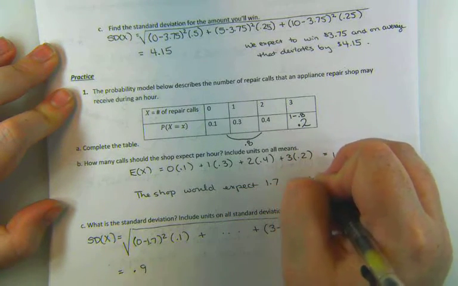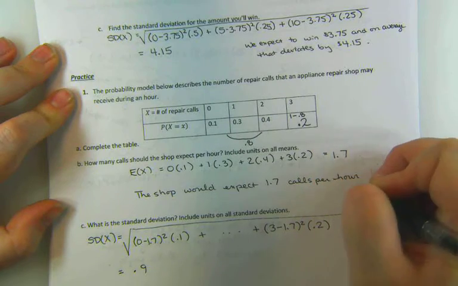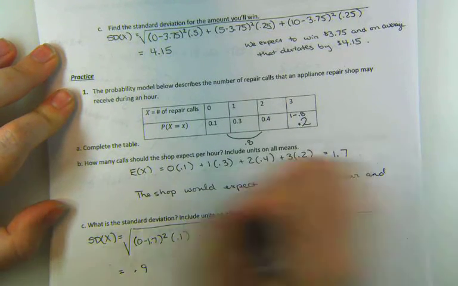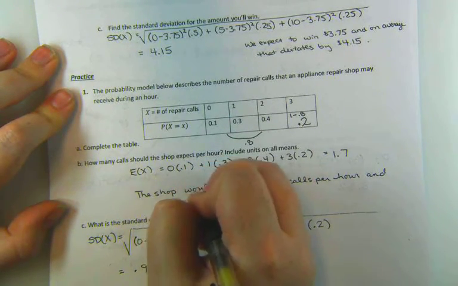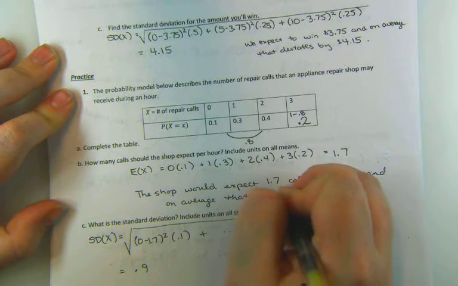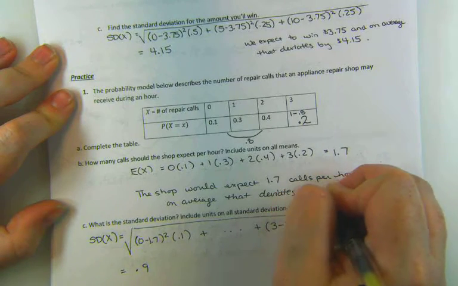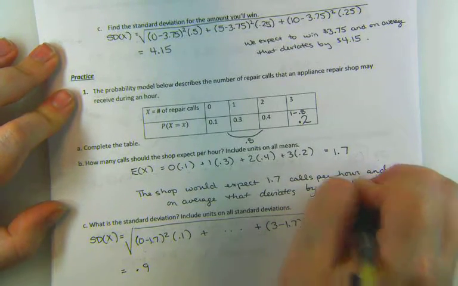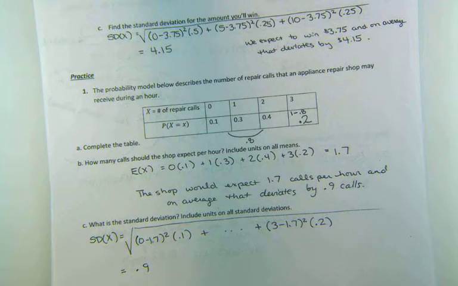So this would mean the shop would expect 1.7 calls per hour, and on average that deviates by 0.9 calls. And that's our expected value and standard deviation for discrete random variables.